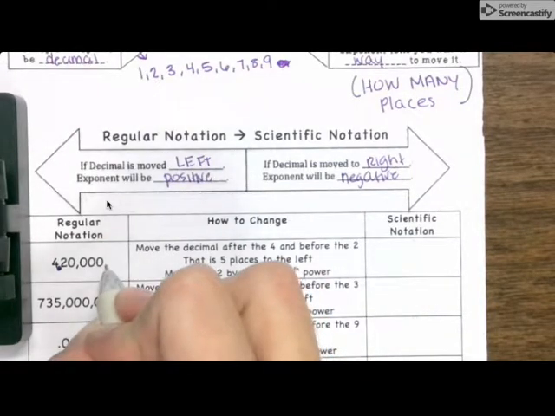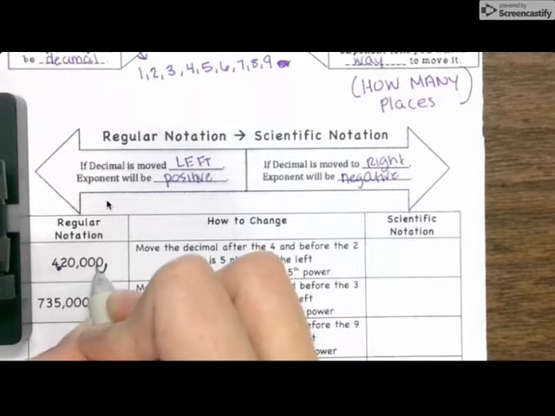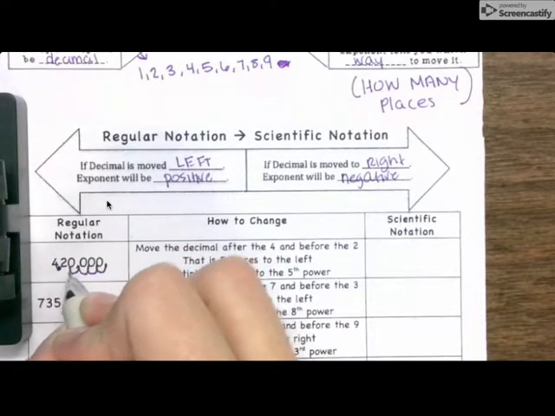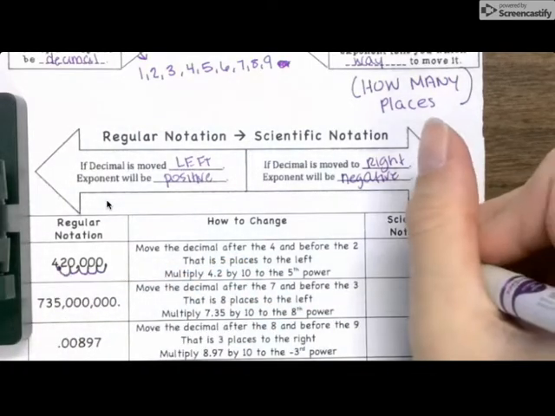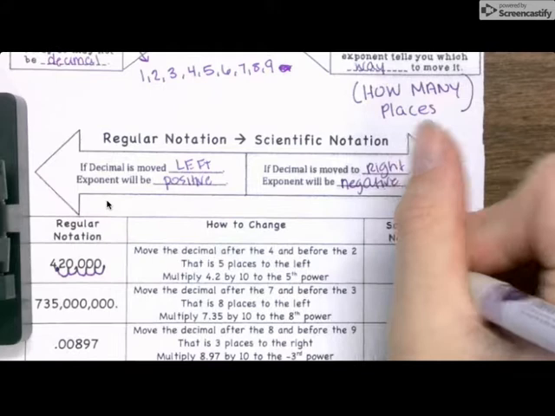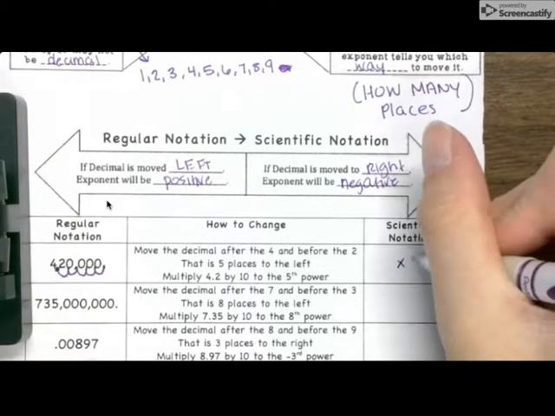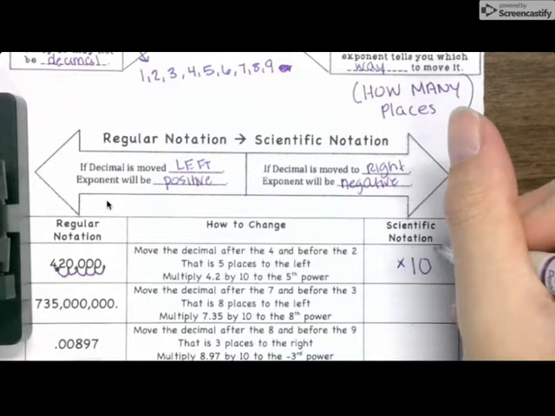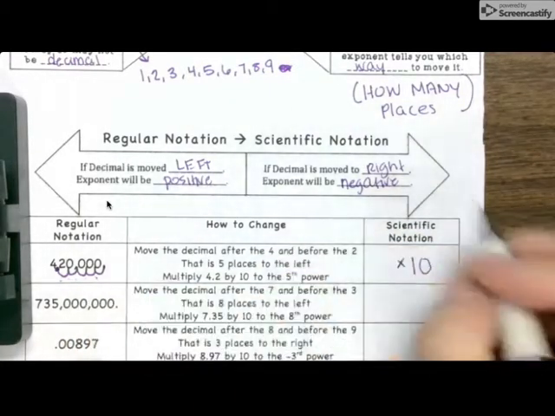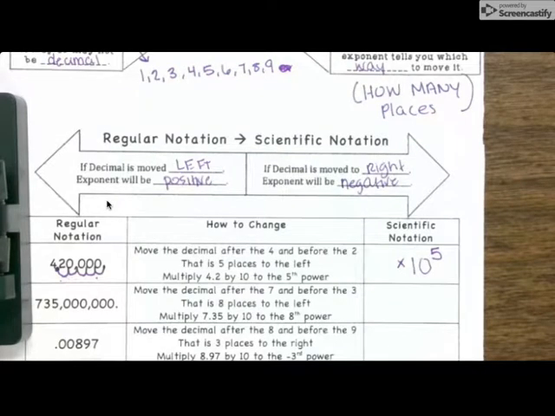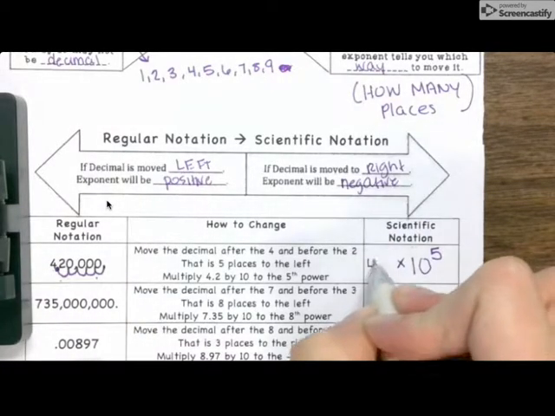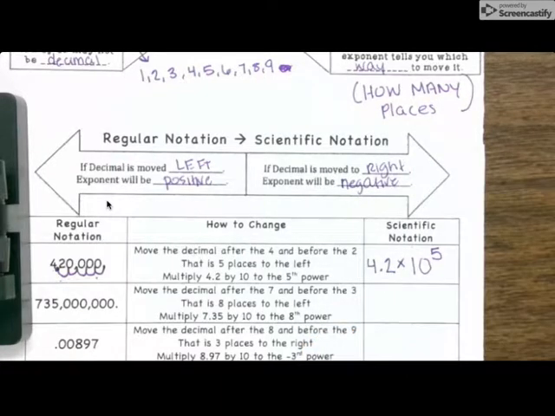So I start where the decimal point started and I count 1, 2, 3, 4, 5. So if we follow that same thing that the guy said in the video, it's going to be something times 10, and I have 1, 2, 3, 4, 5 humps, so it's going to be to the 5th power. So now the number here is 4.2. I just drop all my zeros, and that's going to be my answer.